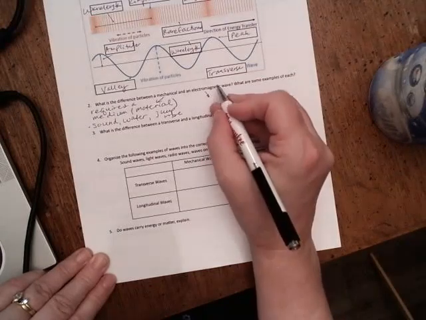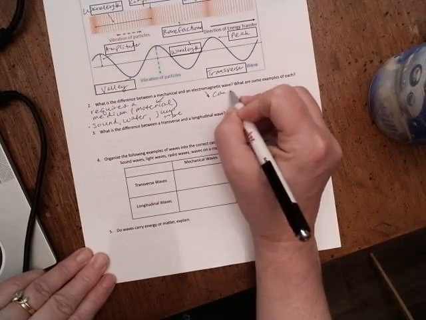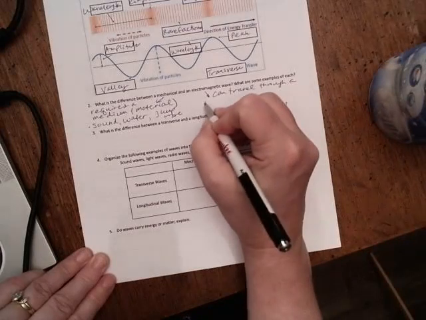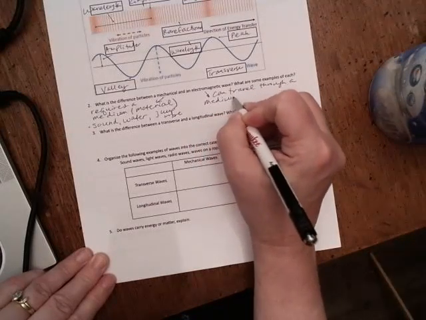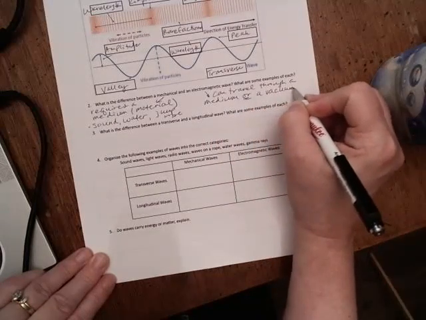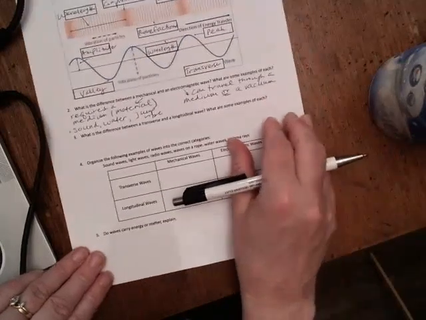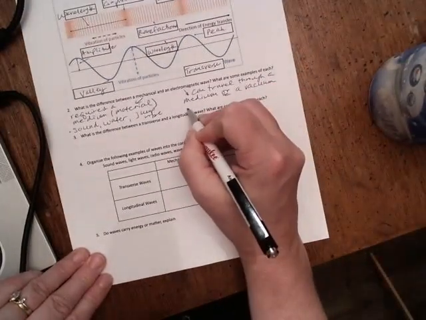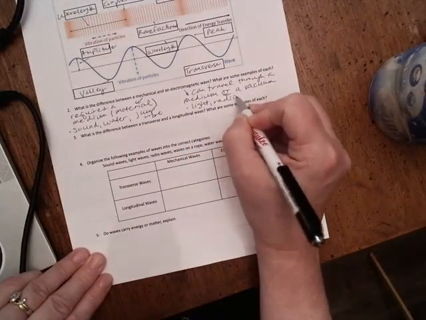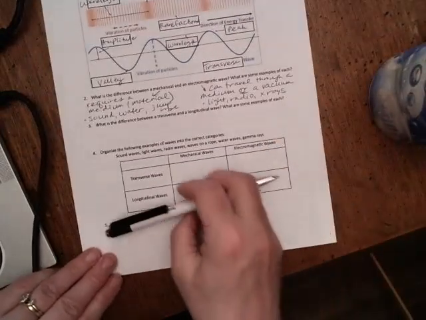Electromagnetic waves, which we'll talk about after spring break, which is coming up soon, can travel through a medium or a vacuum. So they can travel through space. They can also travel through material, but they can travel through space. And so examples of those are like light waves, radio, X-rays, and we will learn all about those after we come back from our break.